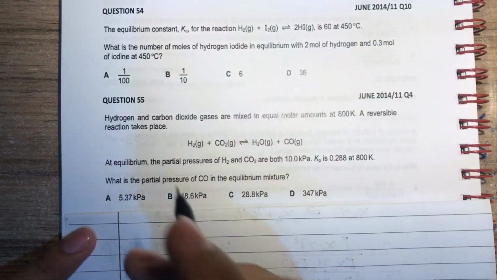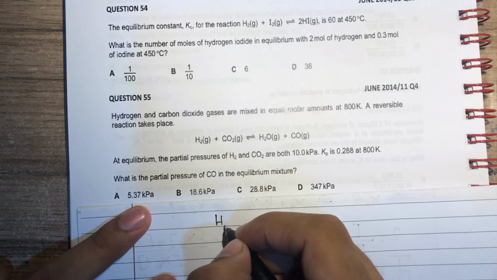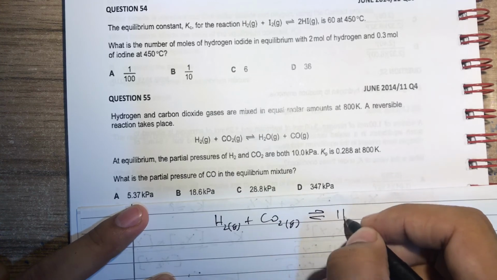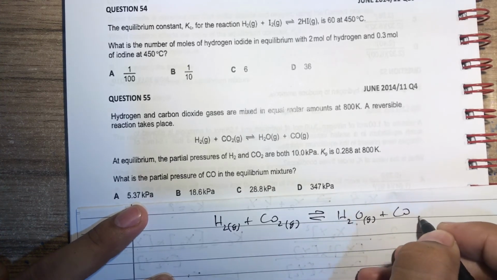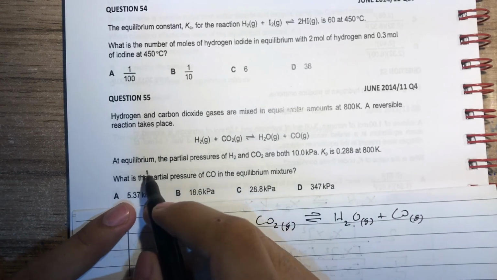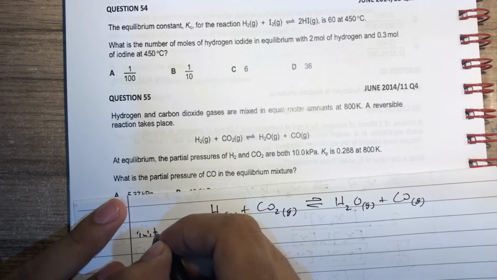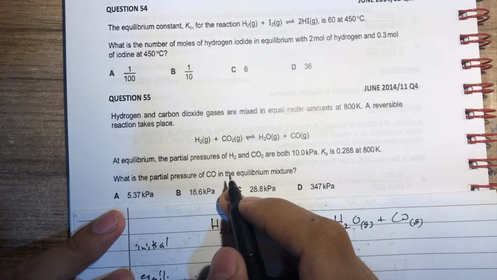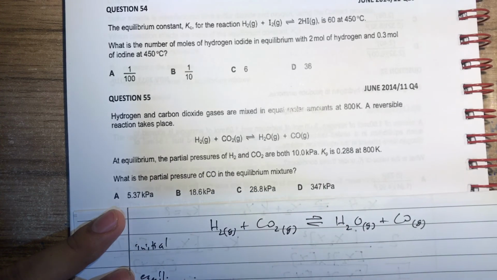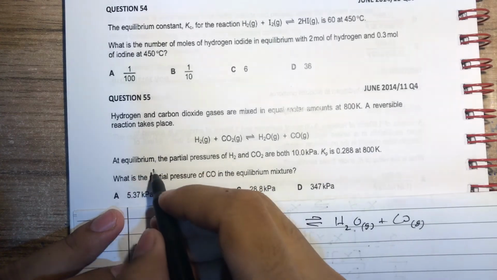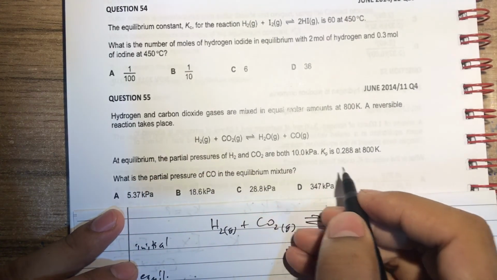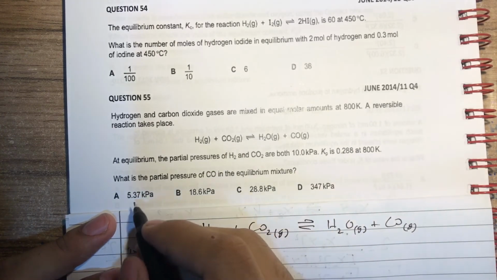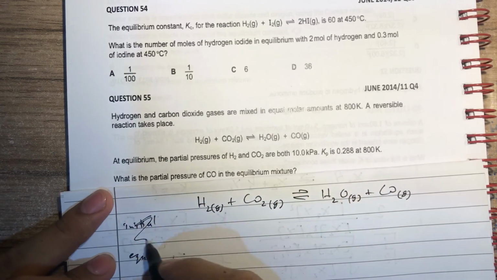Next is question 55. Over here first I'll write the equation. Hydrogen gas plus carbon dioxide gas produces water, steam in fact, and carbon monoxide gas. So we'll have initial moles and equilibrium moles. At equilibrium, the partial pressures of H2 and CO2 are both 10 kilopascals. Kp is 0.288 at 800 Kelvin. What is the partial pressure of CO in the equilibrium mixture? Over here we're using the Kp value, so I won't need to find the moles.